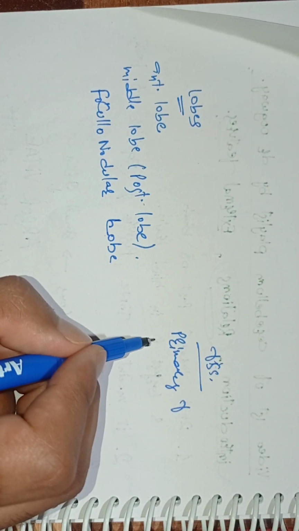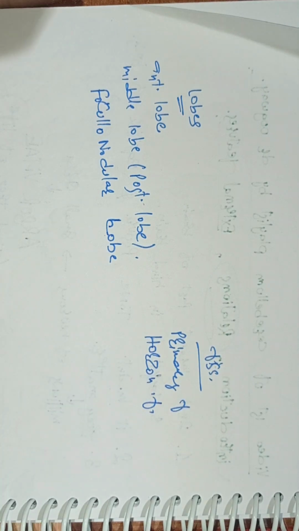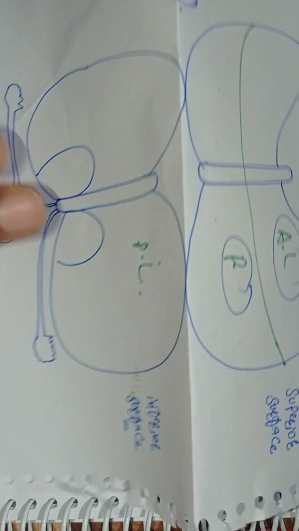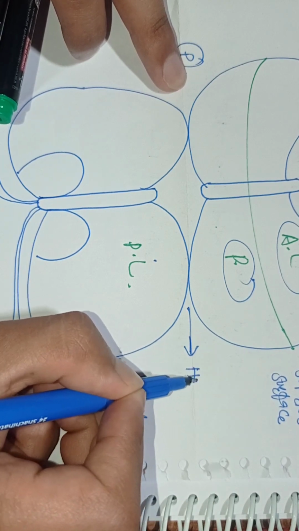Then the second fissure is the horizontal fissure. It divides the superior surface and the inferior surface. This crease right here is the horizontal fissure.